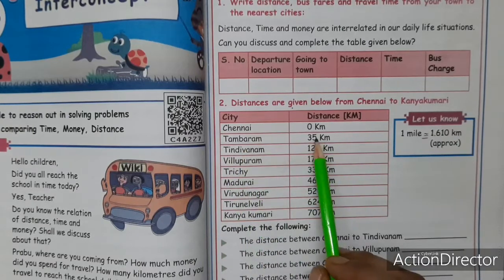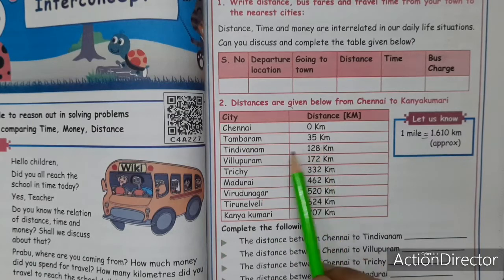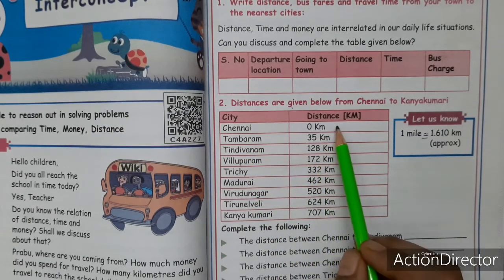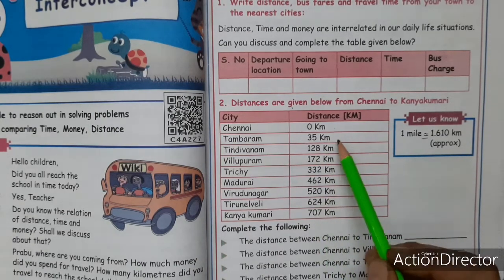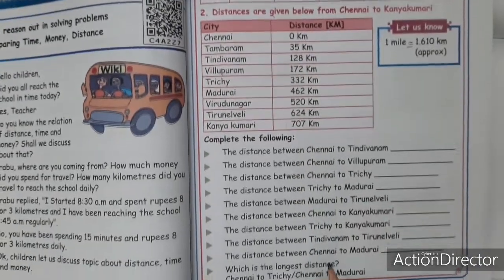They have given the distances. Chennai is 0 kilometers. Chennai to Tambaram it is 35 kilometers. Chennai to Dindivanam 128 kilometers. They are starting from Chennai and going to Kanyakumari. The distance from Chennai to Kanyakumari is 707 kilometers. Now we shall answer a few questions here.